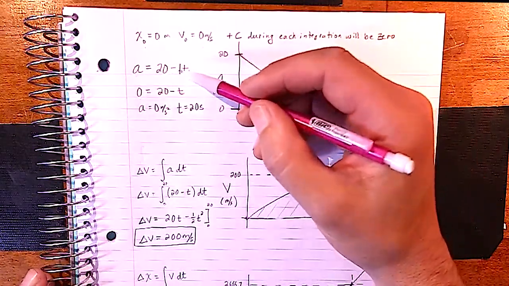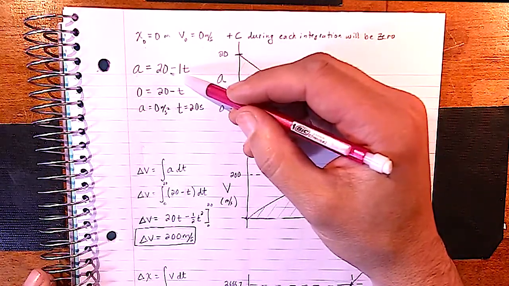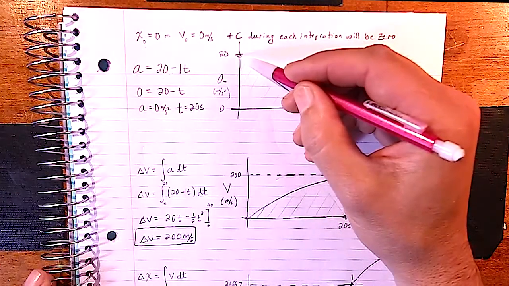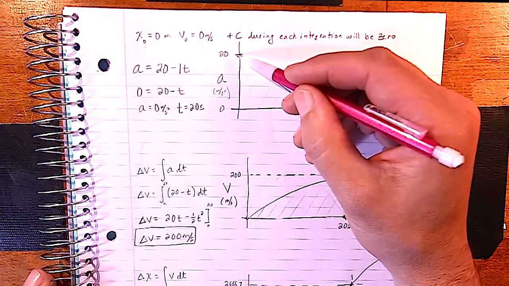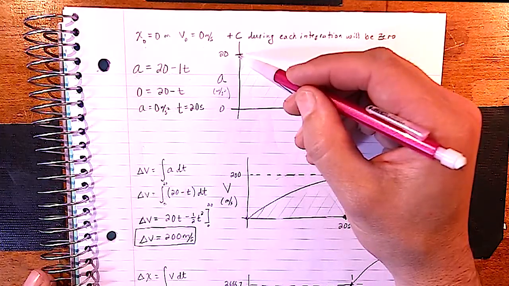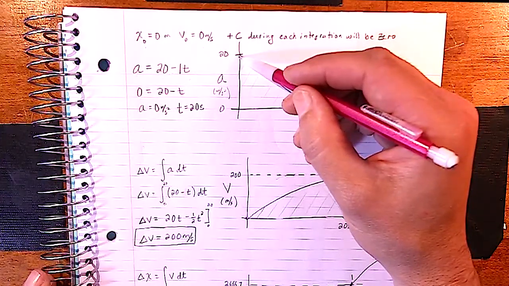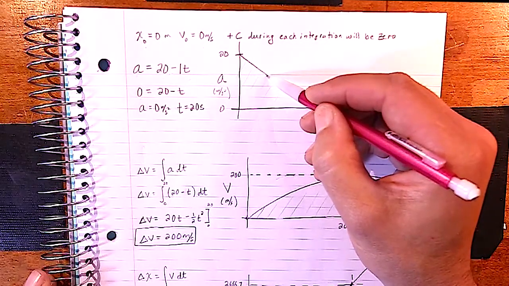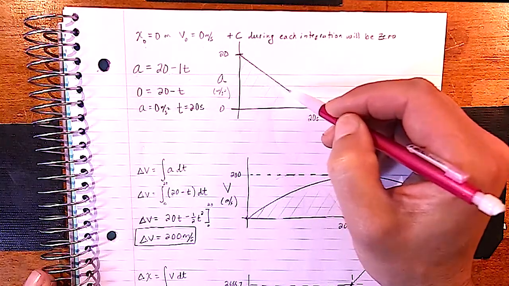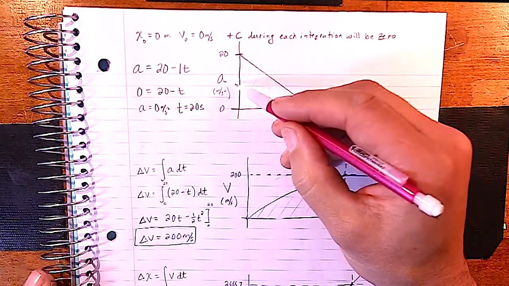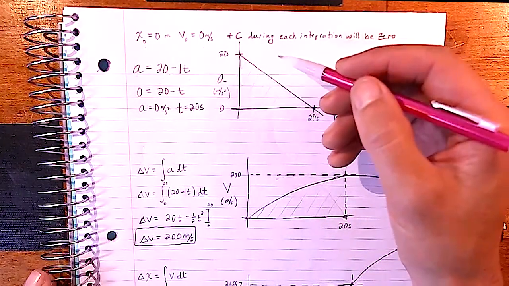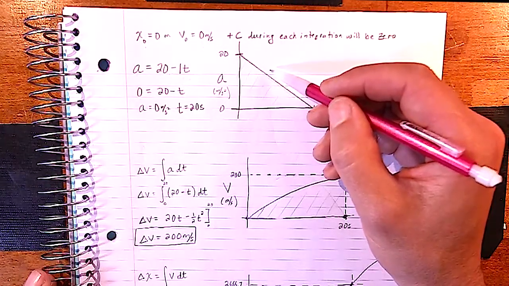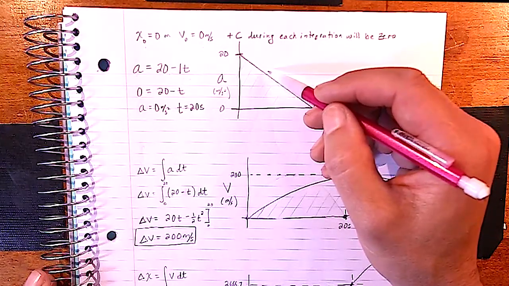So let's look at what this is saying. It's saying that the acceleration at time 0 is 20. That means it's 20 meters per second squared, or every second it increases its speed by 20 meters per second. But as each second goes on, the rate at which it's speeding up is decreasing. This does not mean that it's slowing down. This means that it's speeding up at a slower rate.